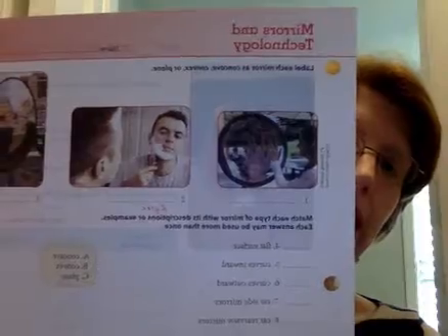You should also have out your activity manual page that looks like this, and it says Mirrors and Technology. You've got the three pictures there right at the top. I want you to glance over that page quickly right now and look at what it is that we're going to be talking about and what you need to be listening for. I am going to look at the material with you, but I'm not going to be answering the questions like we have been doing the last couple of lessons.